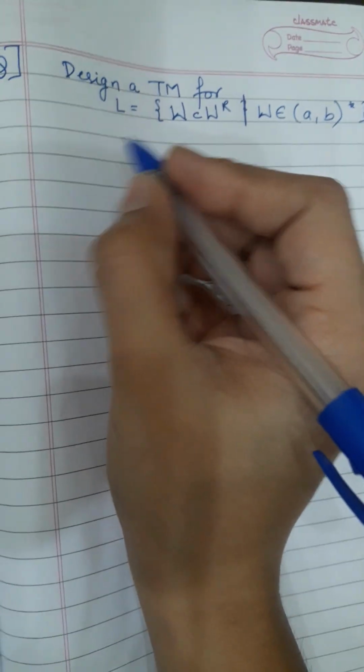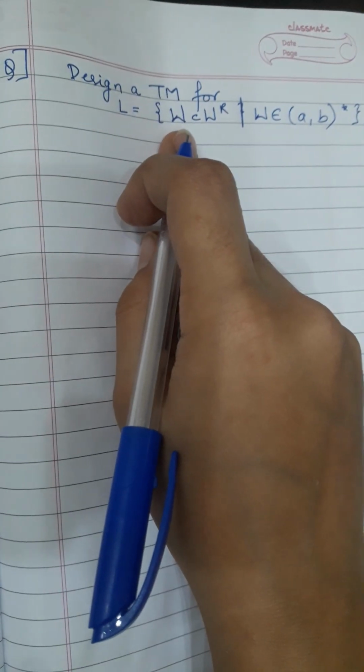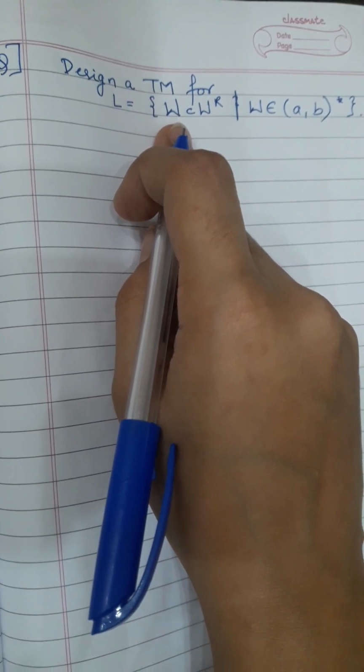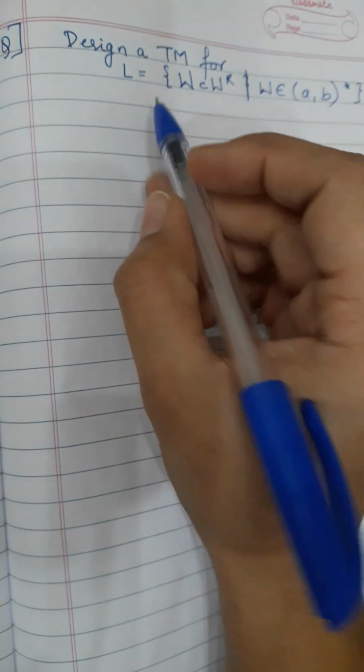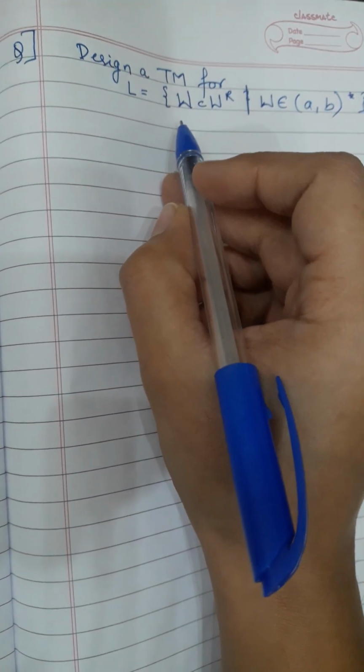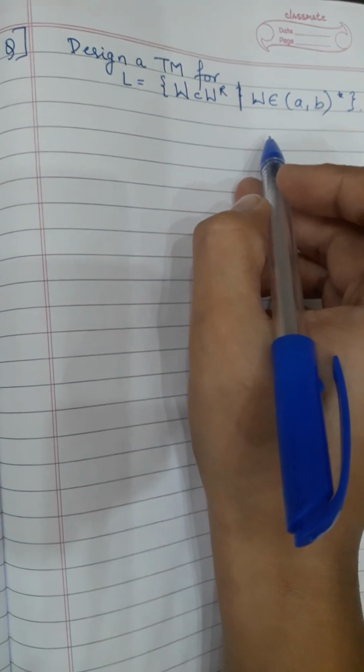So why is it variable? Because we do not know where the string starts from. It can start from A or it can start from B, whereas prior to this, in all the problems, we knew where the string starts and how the string should be made.